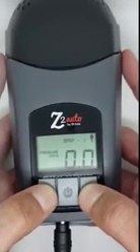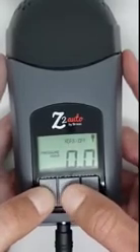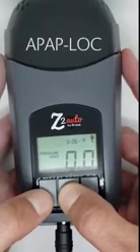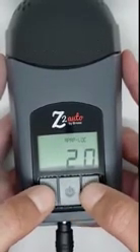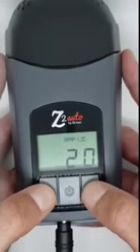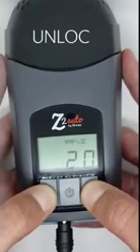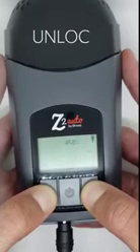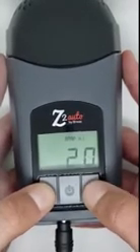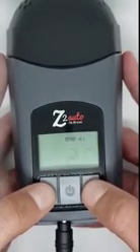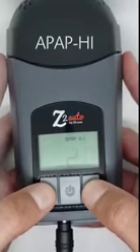To unlock the device, press and hold the middle power button for about 3 seconds until it shows APAP-lock. Then, press and hold both the up and down arrows until it says unlock. The auto device will be preset to auto mode, and you will see APAP high displayed and the current high pressure flashing like you see here.